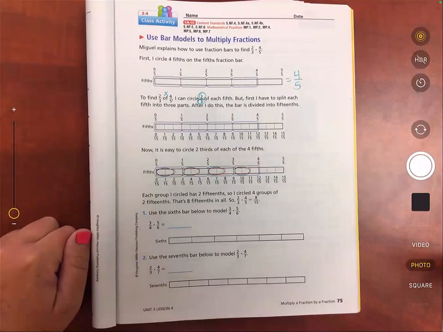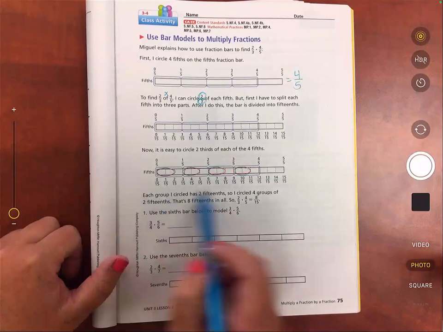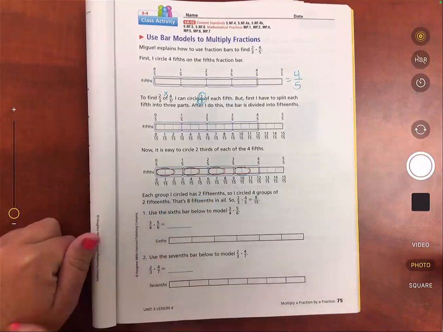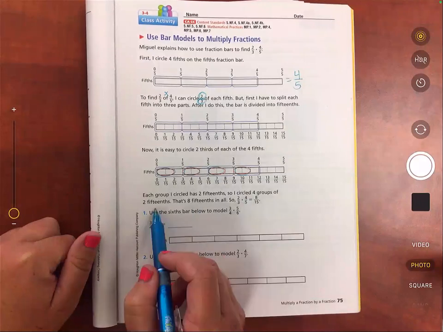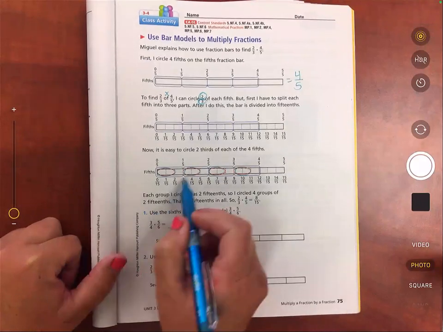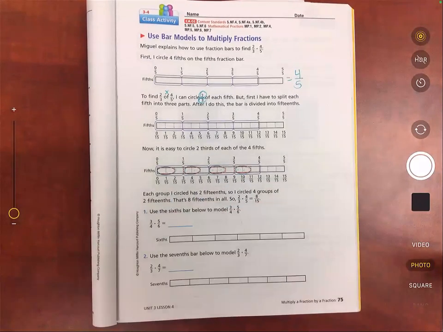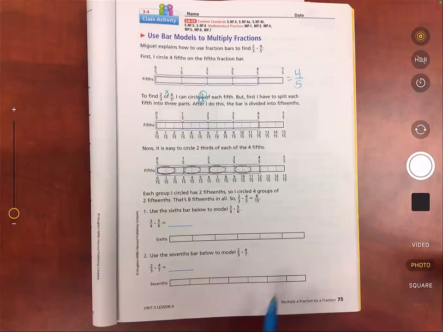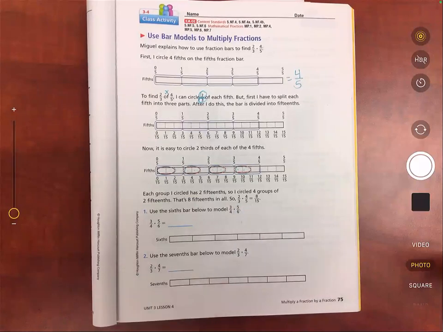So each group I circled has 2 15ths, right? 2 15ths, because we look at the whole thing, it's 15ths. So I circled 4 groups of 2 15ths, and that's 8. 1, 2, 3, 4, 5, 6, 7, 8. I have 8 15ths circled. So 2/3 times 4 fifths is 8 15ths.